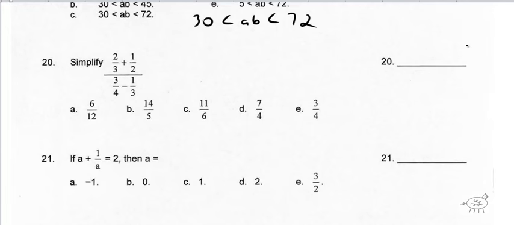Okay, this one, great calculator problem. I don't know why you would not use your calculator. The only thing you have to be careful of is your parentheses. So definitely parentheses here and definitely parentheses here. But not using a calculator, I'm going to multiply it by our common denominator, which is 12. So 12 over 12. And look how easy this is going to become.